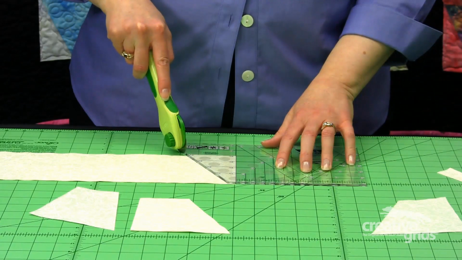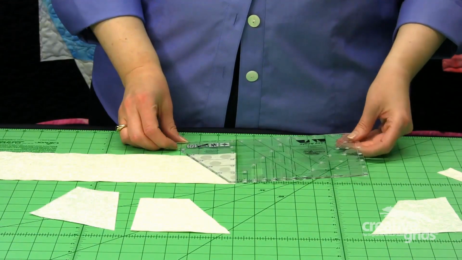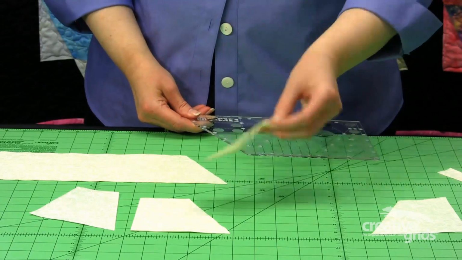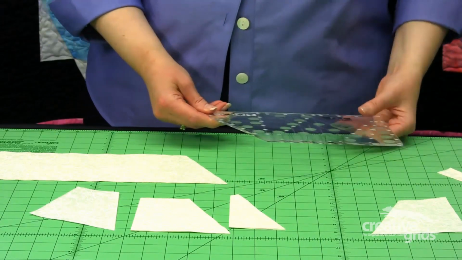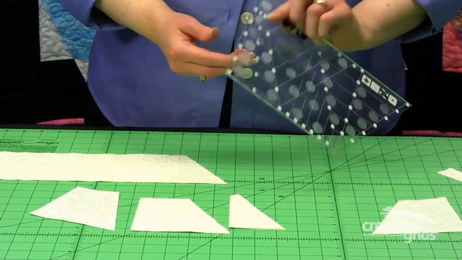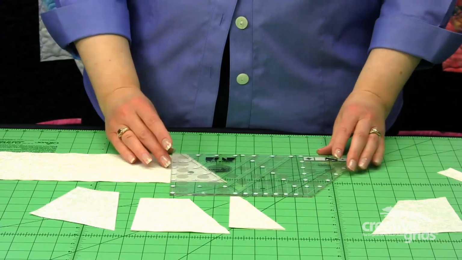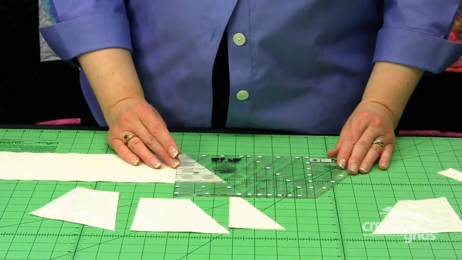So both the A and B pieces can be cut on each edge of the ruler, allowing for no waste from cut to cut. For our next B cut, we have an angled edge, so we need to flip the ruler over and find the image on the square edge of the tool that matches what our fabric is doing.